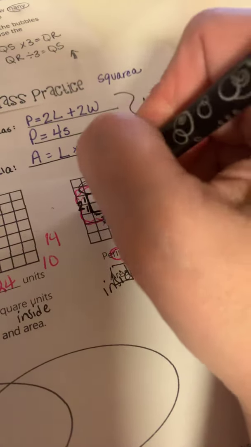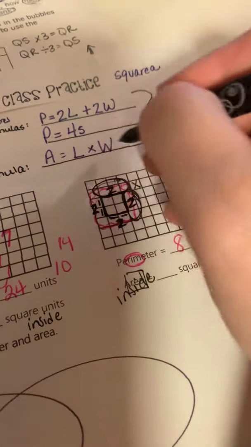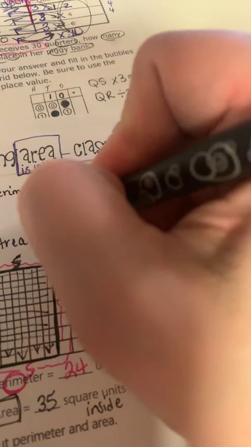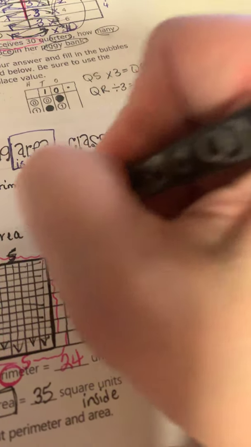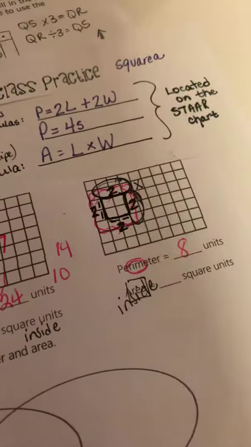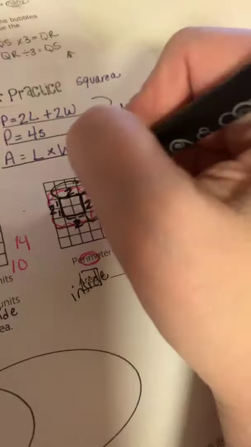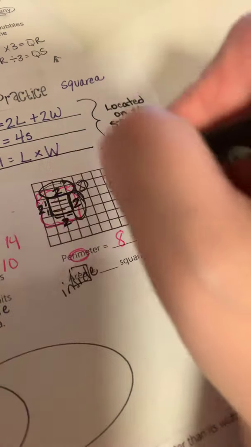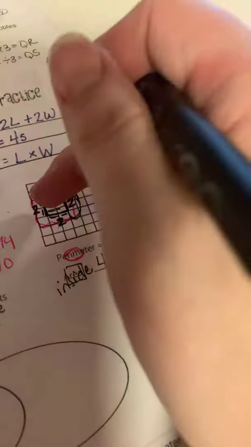Why do we multiply for area? Yes, the formula, the recipe tells us. And that might be something y'all want to remind them, that a formula is a recipe. If you follow it, you get the product. Length times width. It's because it's groups. 2 groups of 2. 1, 2. So 4 square units inside.